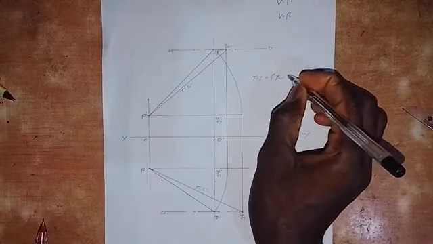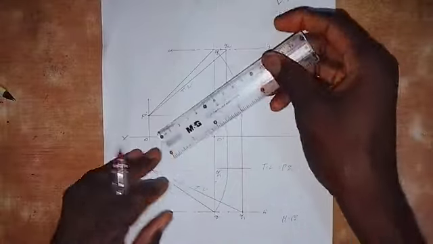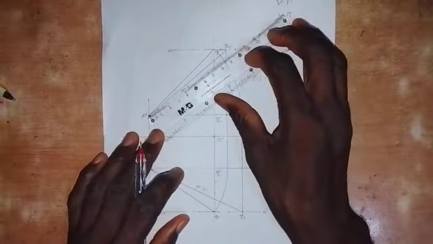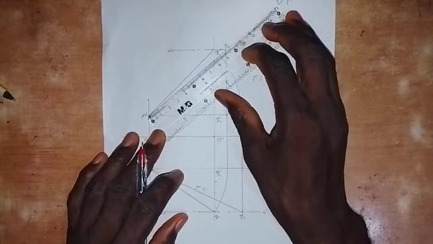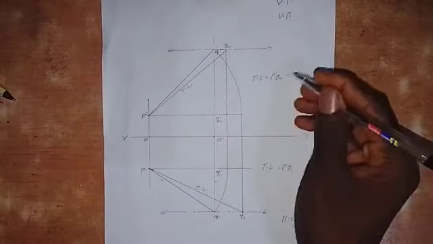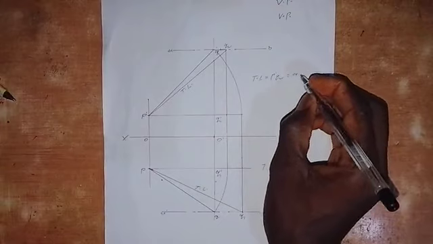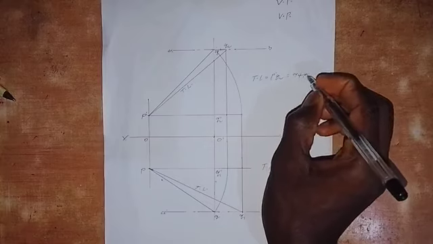So P prime Q2, let's take the measurement of the length of the line here in the vertical plane. So we have this distance to be equal to something like 94 mm. So this is 94 millimeters, plus or minus 1.